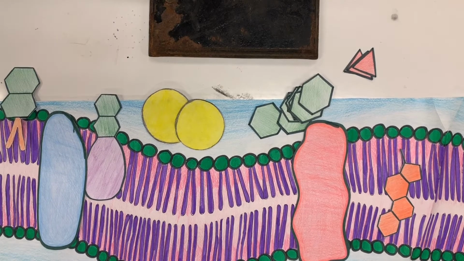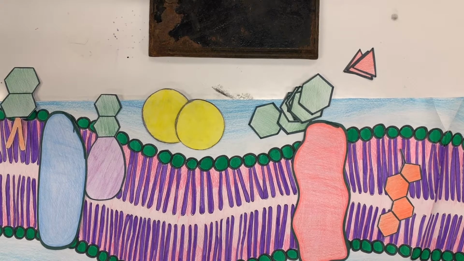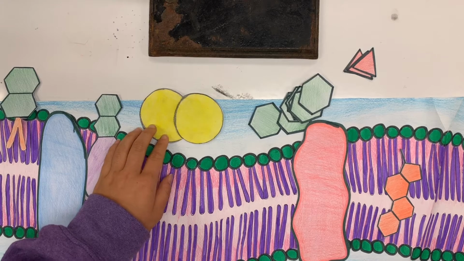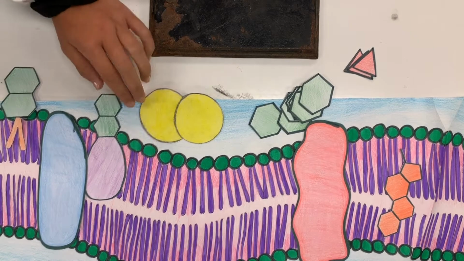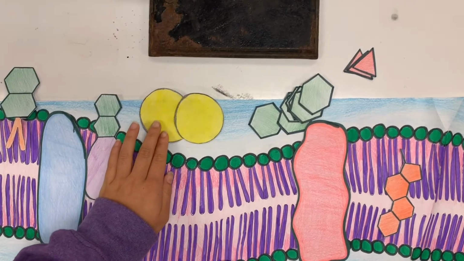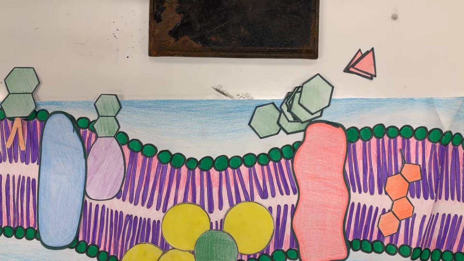All right, simple diffusion. Oh wait, don't we have to talk about the structure? No? So then, transport, simple diffusion. Simple diffusion is basically when small particles, like oxygen and carbon dioxide, are able to go through the membrane. Proteins are too big. These are not drawn to scale, obviously.